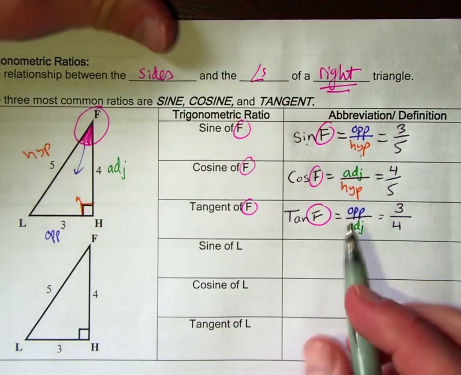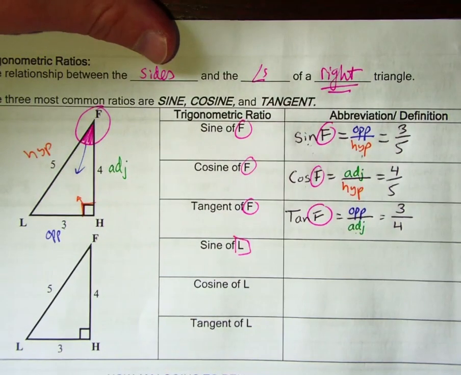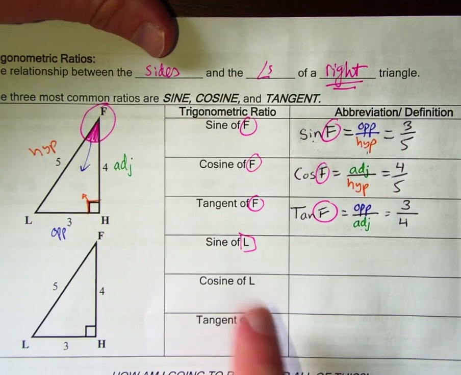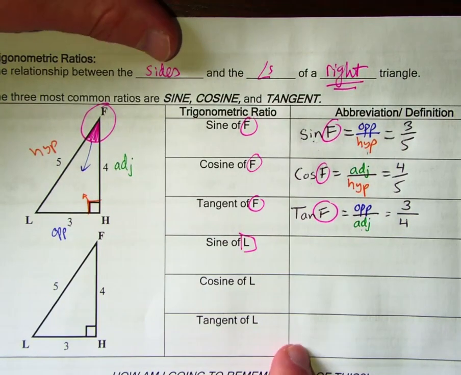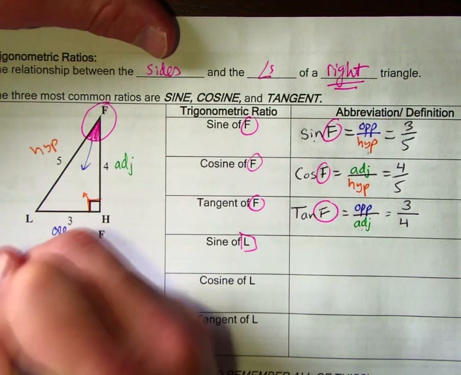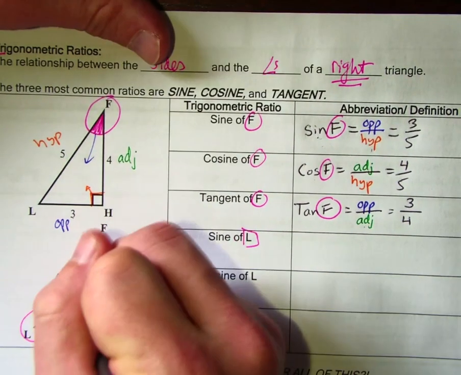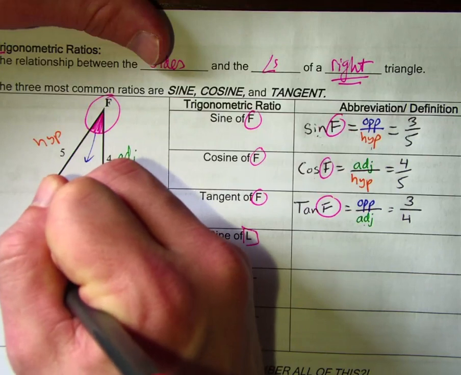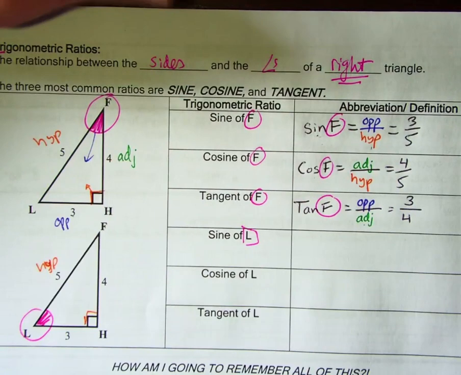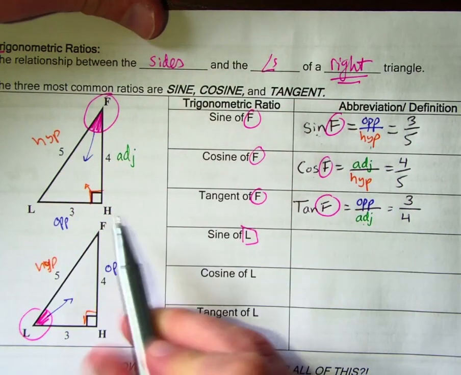So notice here, though, I switch my reference angle. So you can hit pause and try this on your own and try and do sine of L, cosine of L, and tangent of L right here. Here I go. First thing I'm going to do is I'm going to circle my reference angle coming from L. Hypotenuse is going to be the same. My opposite, however, is now over here, whereas it used to be up here.